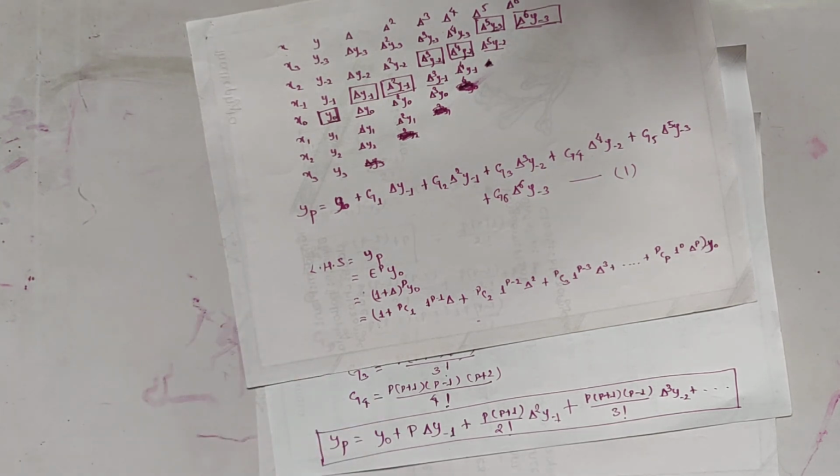In the next video I am going to derive the interpolating polynomial for Stirling interpolation.